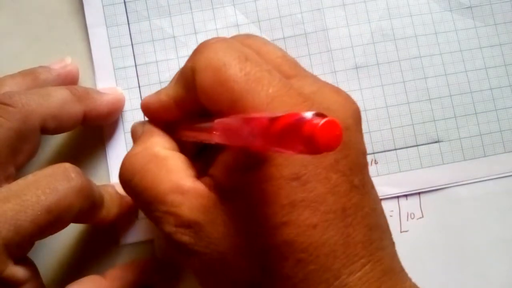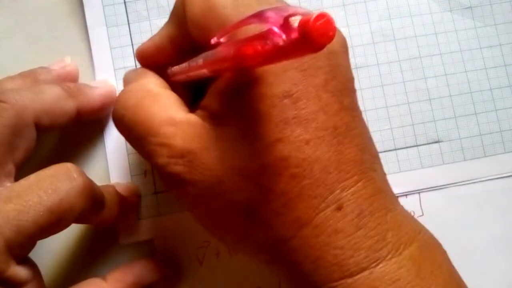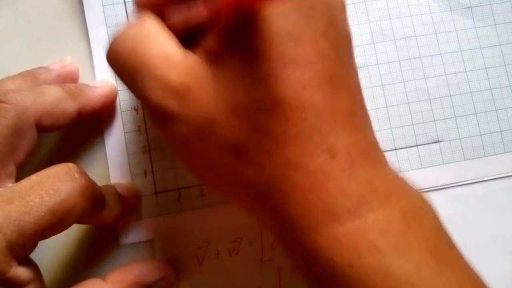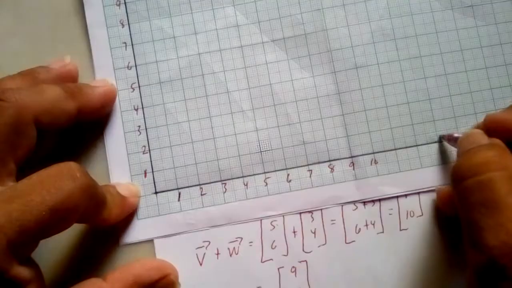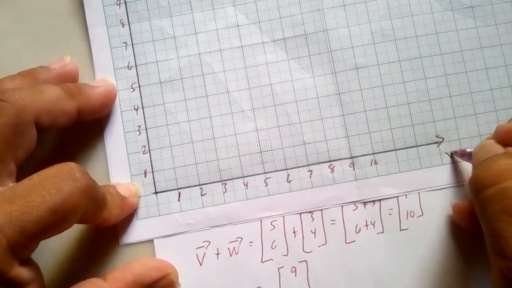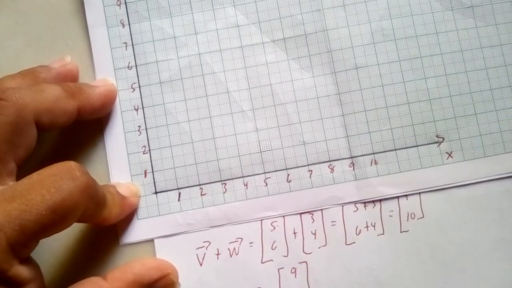On the vertical axis, I'm going to put 1, 2, 3, 4, 5, 6, 7, 8, 9, 10. That's my y, and that's my x. Okay, you may go farther also.